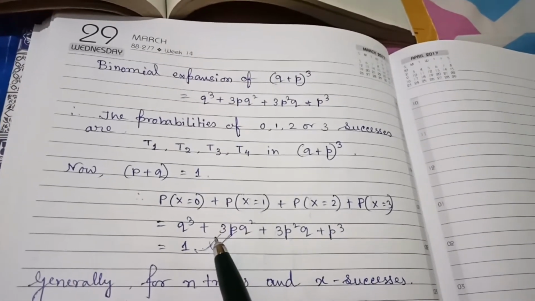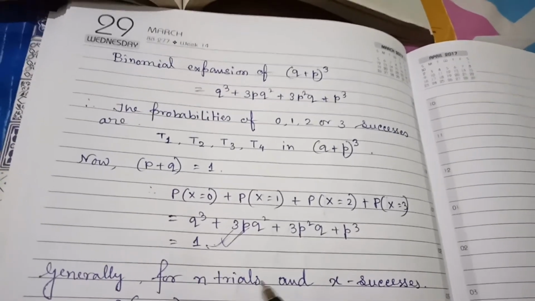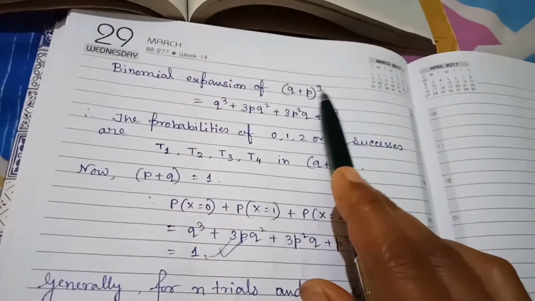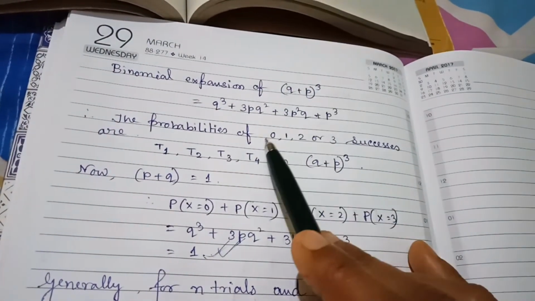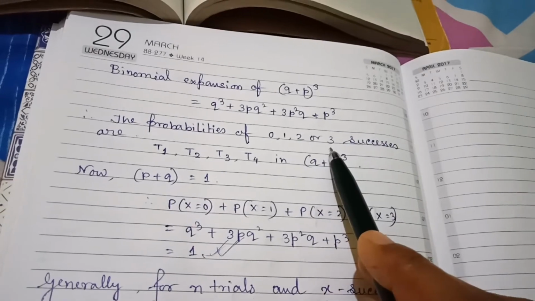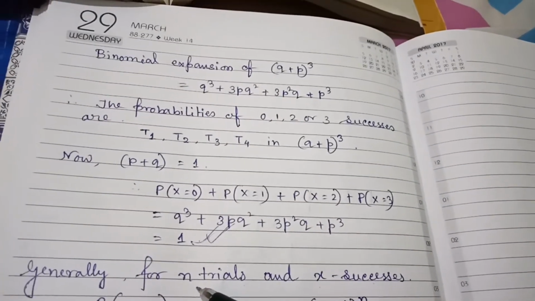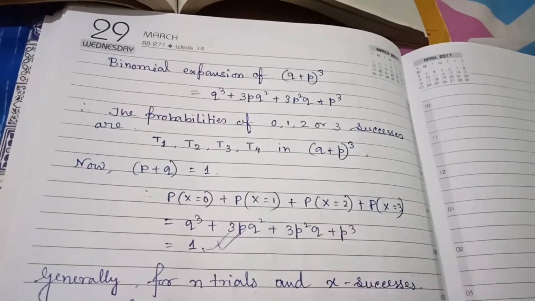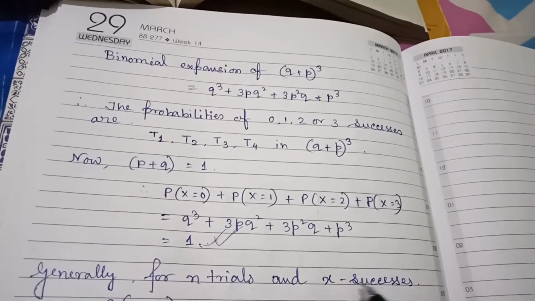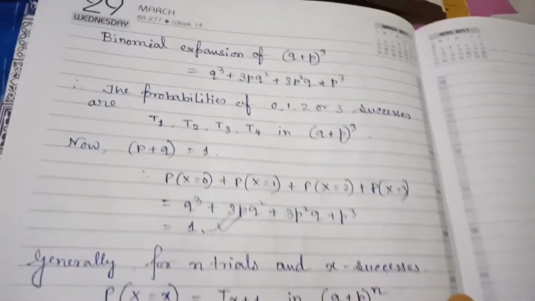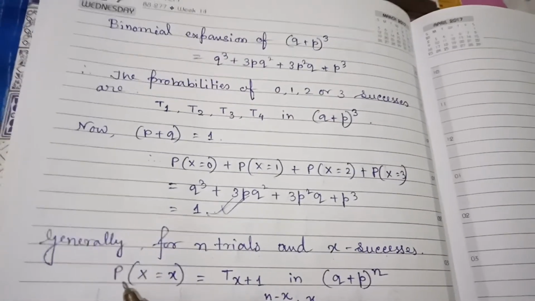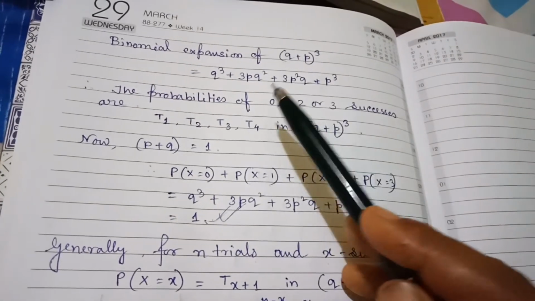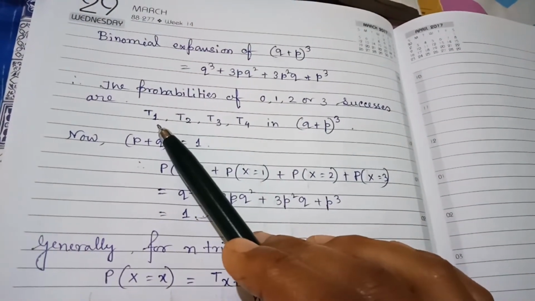So we can now take generally n trials and x number of successes. This was for 3 trials, we had 4 cases. So for n trials, we will have n plus 1 cases. Among them, we are taking x successes. How can it be generalized? Look, P of X equals to 0 is the first term.